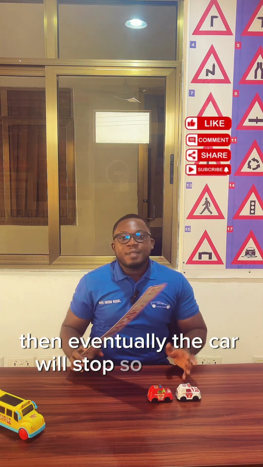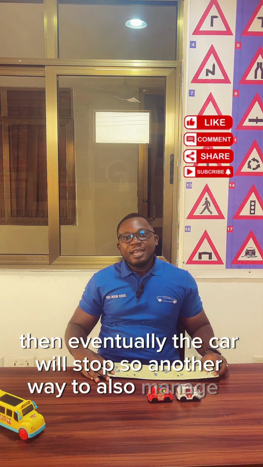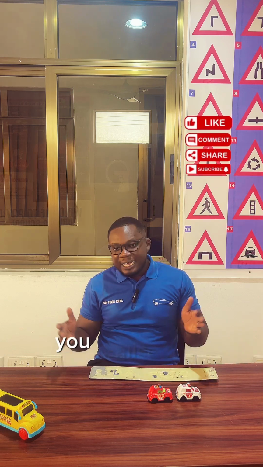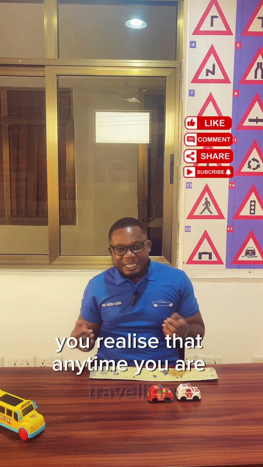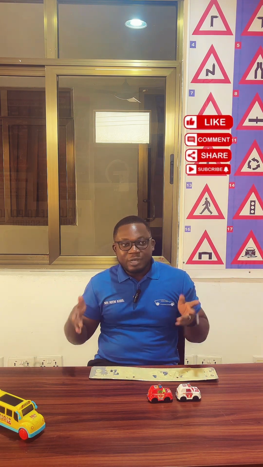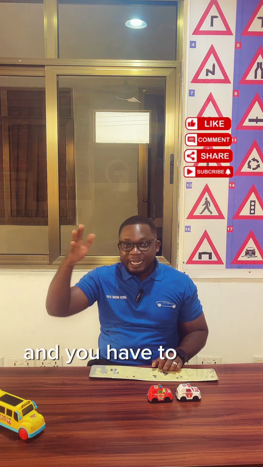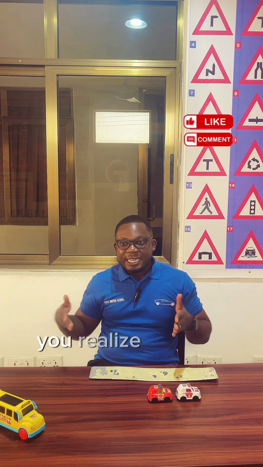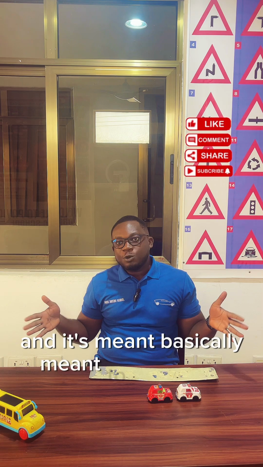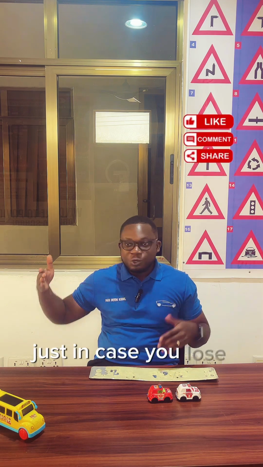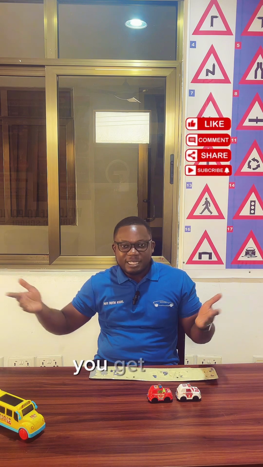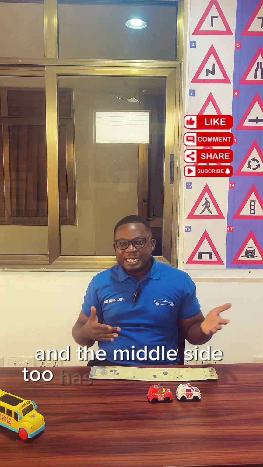So another way to also manage a brake failure is the use of guardrails. You realize that anytime you are traveling, there are certain areas that have guardrails protecting the road. Especially when you are going to a bridge and you have to climb that winding road, you realize that the edges have these metallic barriers there. It's basically meant to also keep you on the road, just in case you lose control, so you don't fall off the cliff or the hill. You get it? And the middle side too has the same thing.